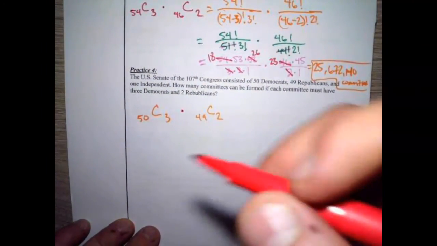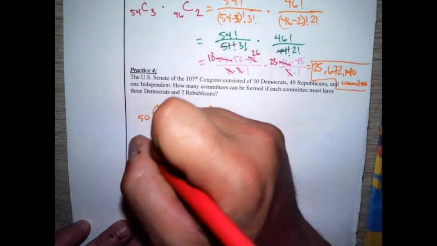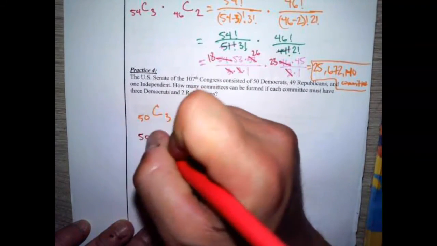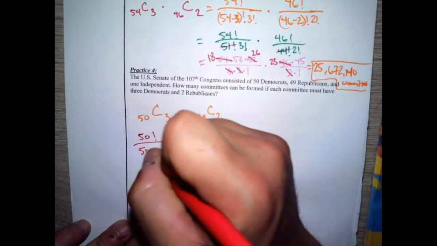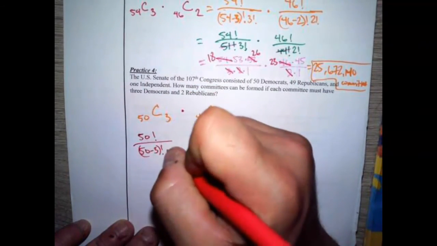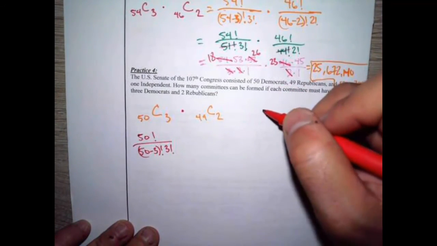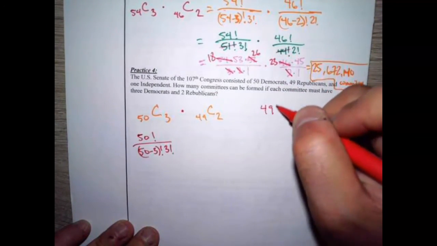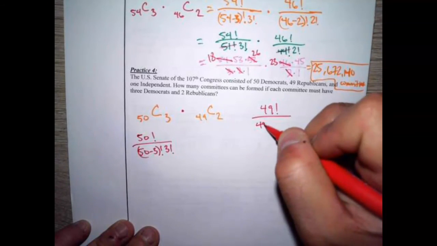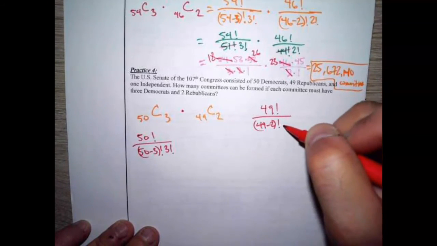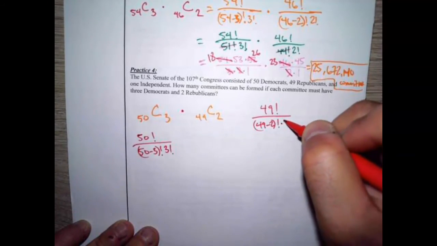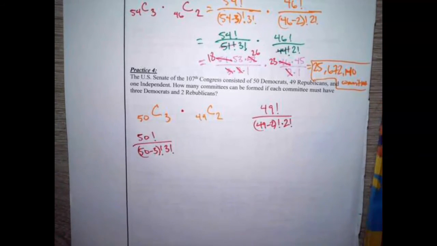So the 50C3, right, that's 50 factorial over 50 minus 3 factorial times 3 factorial. And then the 49C2 is 49 factorial over 49 minus 2 factorial times 2 factorial, right? Again, just using my combination formulas.